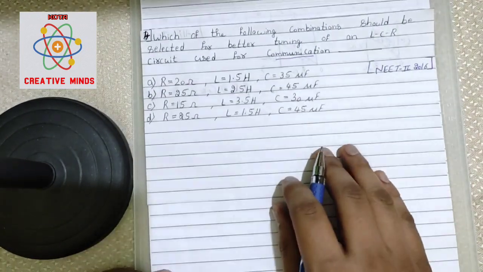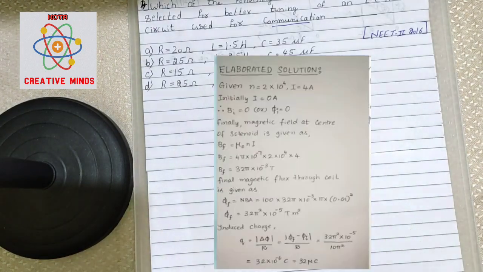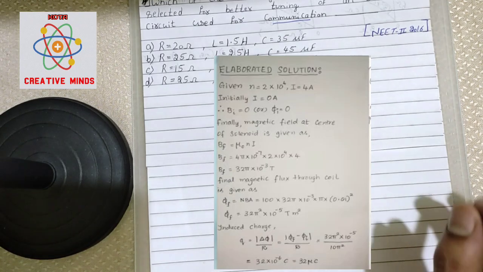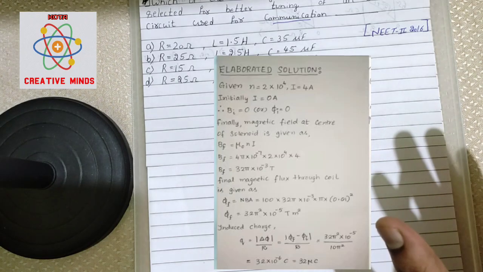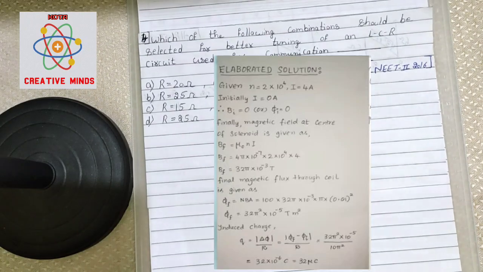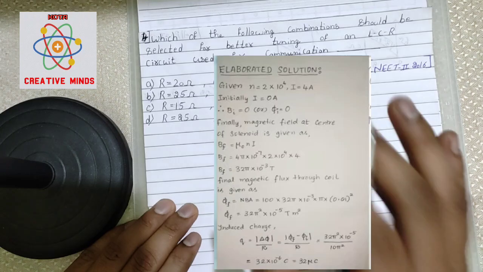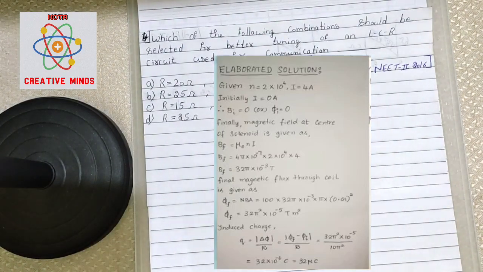Now I'll show you the solution for this. The general solution is so long. Each and every option we have to calculate, verify, and write the answer. It's a lot of headache. Therefore, instead of solving in this manner, I will tell you a simple shortcut trick, a simple tip. If you remember it, any question based on this you can easily solve.